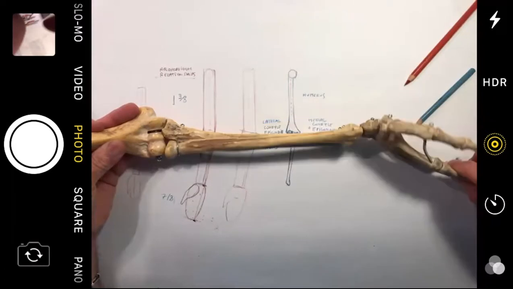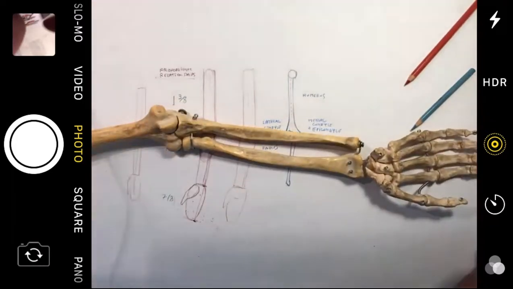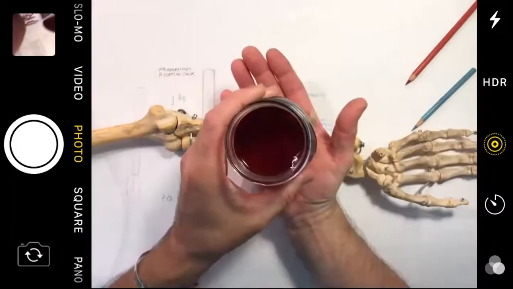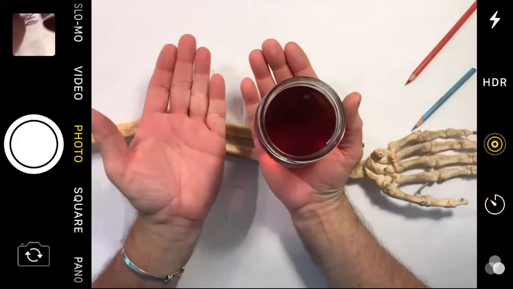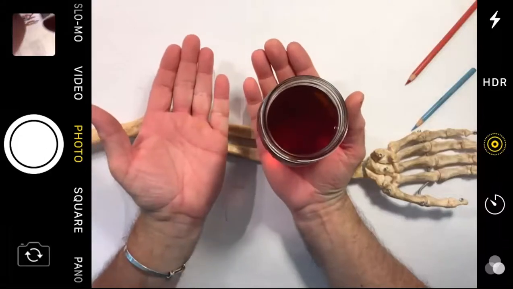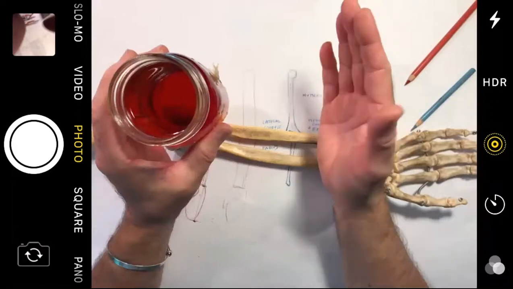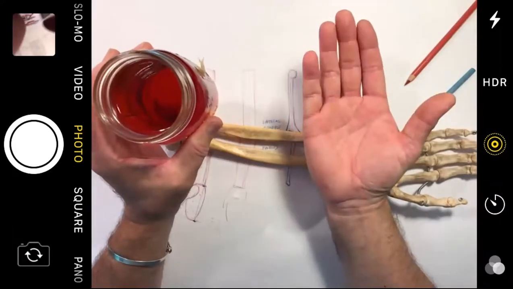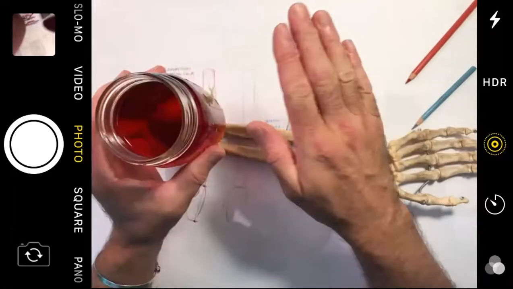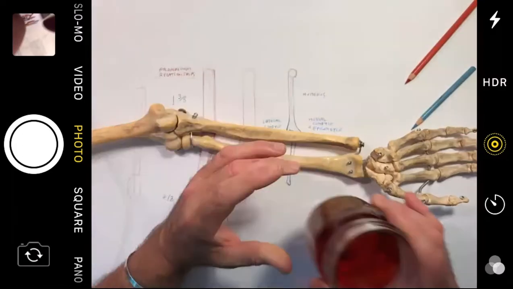So how do I remember supination, pronation? Imagine you have a cup of soup like this, right? Now you hold the soup, and then when you go into pronation, you spill the soup. You don't have it anymore. So supination, you've got the soup, and then spill, you don't have the soup. That's pronation, right?